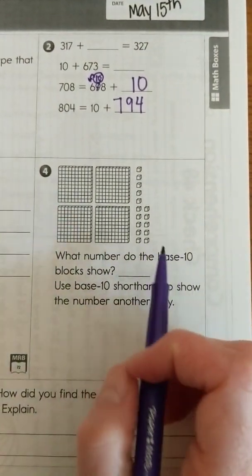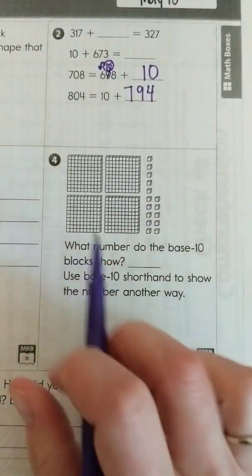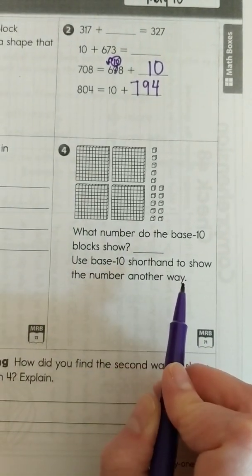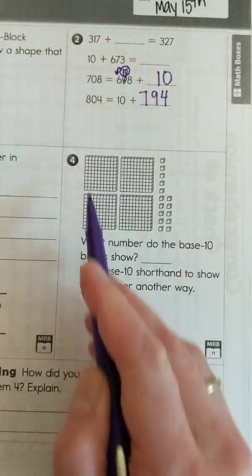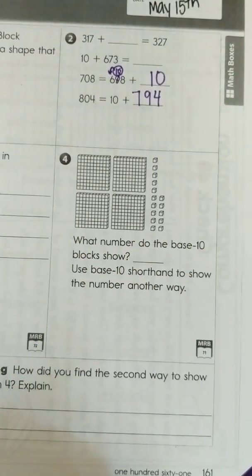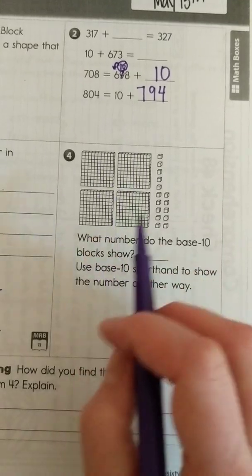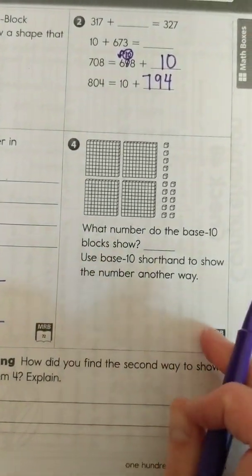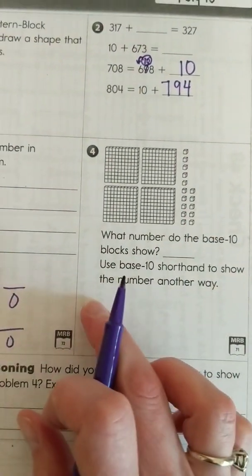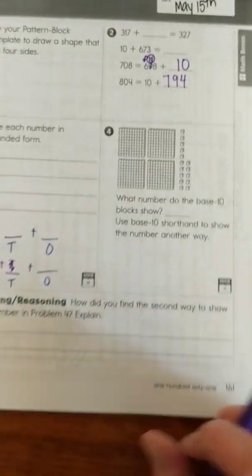Over here, what number do the base 10 blocks show? Count them up, tell me what number. Use base 10 shorthand to show the number another way. Take a look at these. Is there something that we can do with some of these base 10 blocks that would make it so I can write this number using different blocks? Okay, it can't look exactly like this. It has to look a little bit different. So show me that down here in base 10 shorthand.